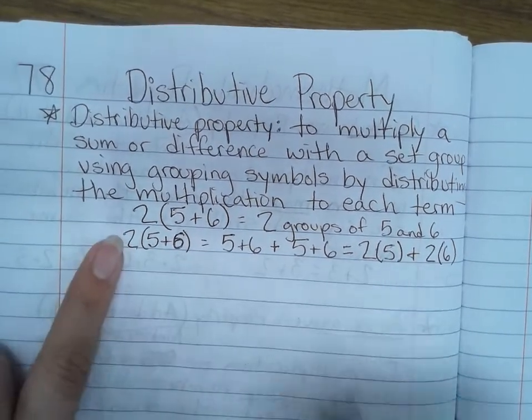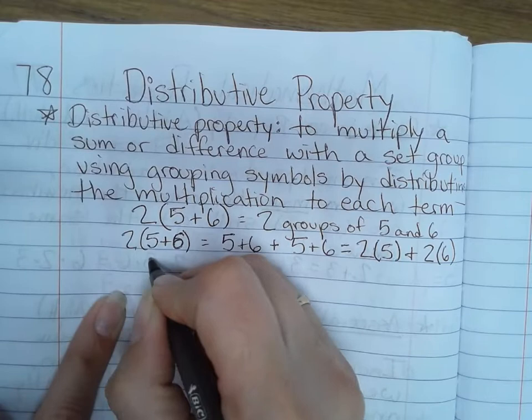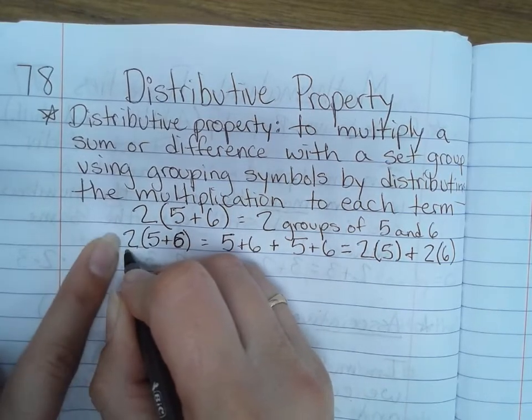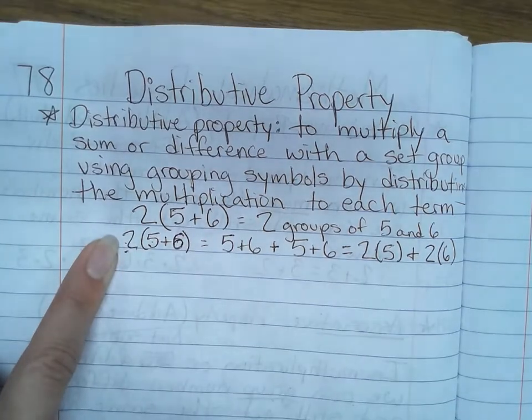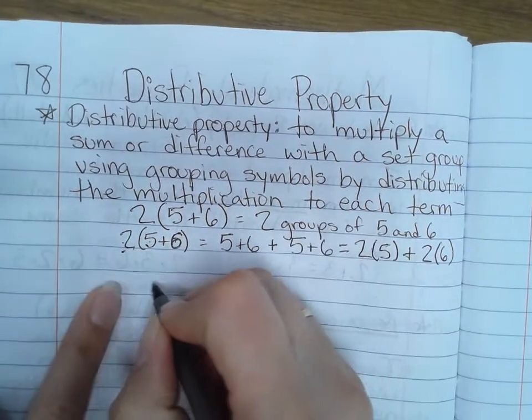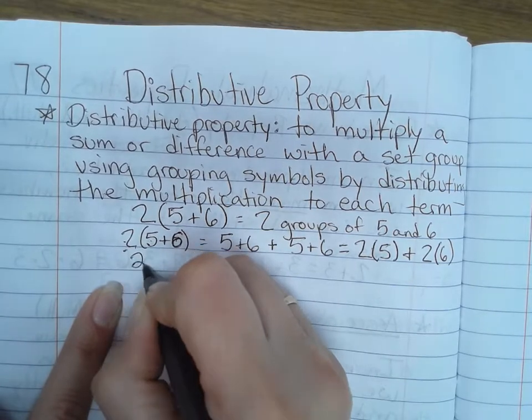This would be the distributive property. What it means is I can take this number that's on the outside and multiply it to each term inside the parentheses. So what you're commonly going to see will be something like this.